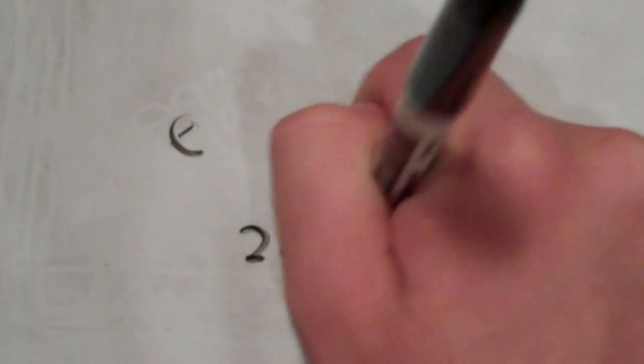Euler's Identity. Before I get into Euler's Identity, which is e to the pi i plus 1 equals 0, I'm going to explain what each of those parts are. We're going to start off with e. e is a number, approximately 2.718.